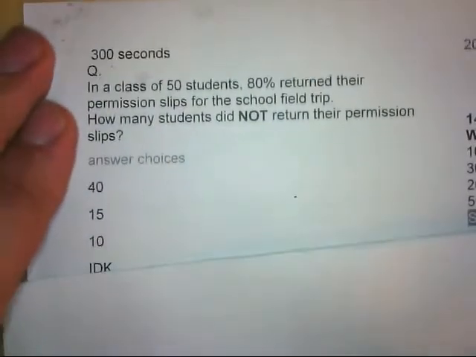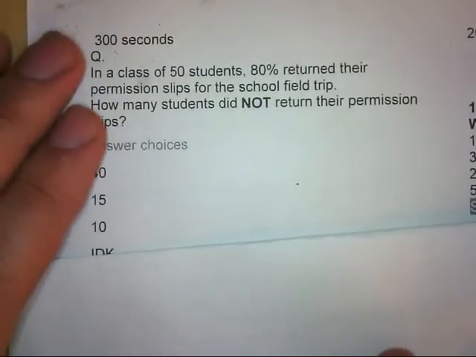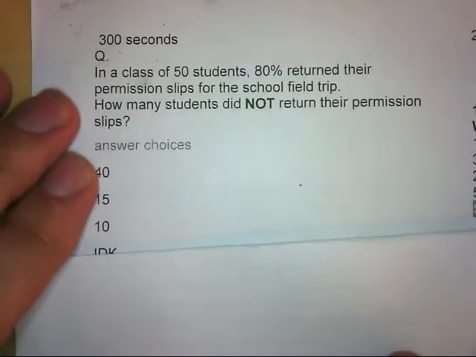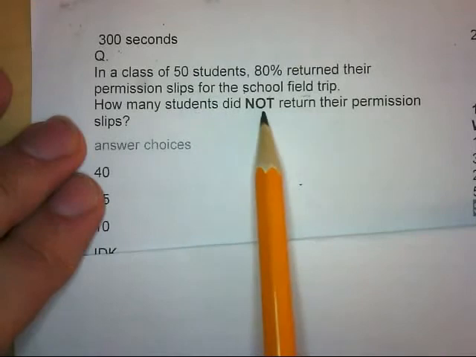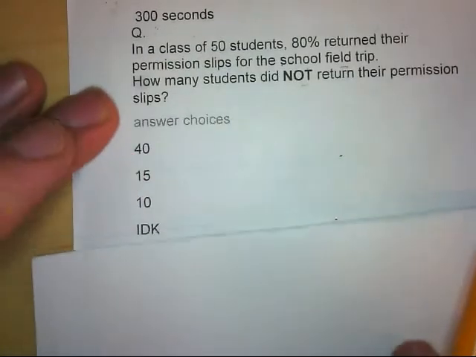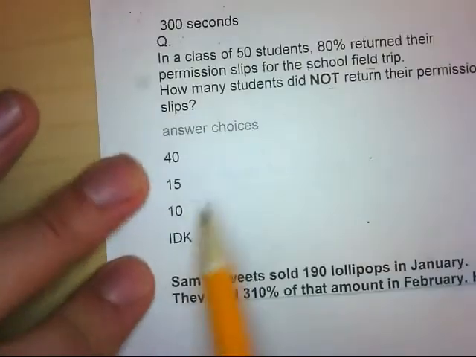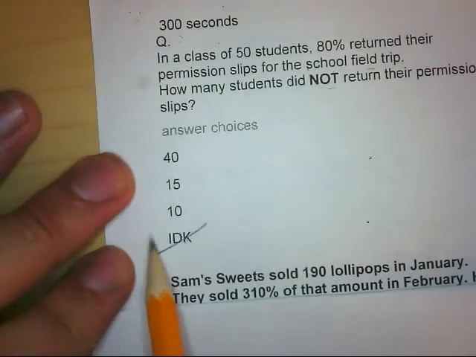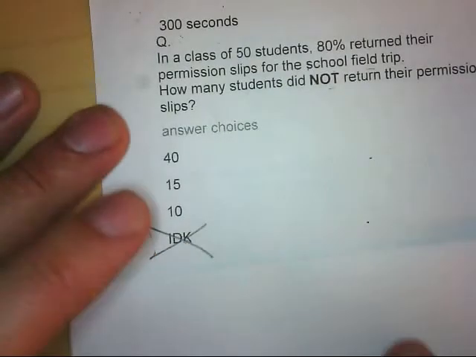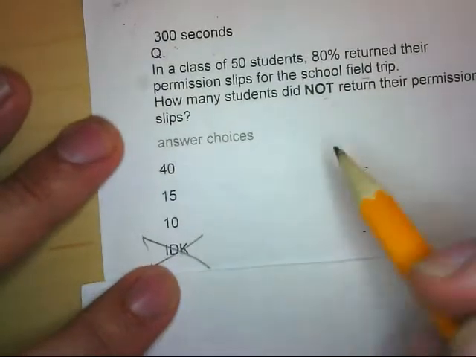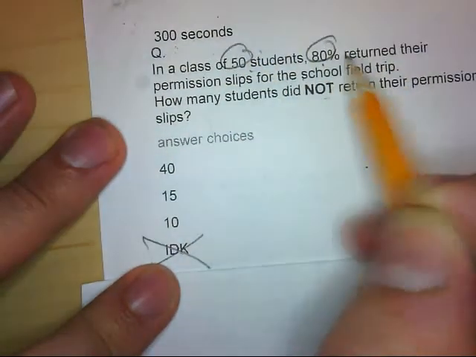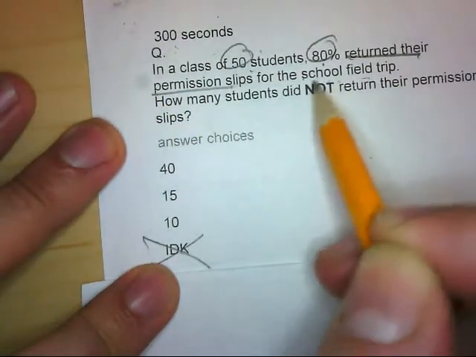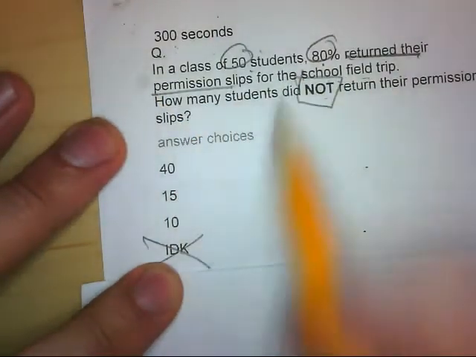In a class of 50 students, 80% returned their permission slips for a school field trip. How many students did not turn in their permission slips? Okay, I'll tell you right now, if you ever see "I don't know" on a test, do not select it. I promise you it's wrong. All right. So 50 students, 80% returned their permission slips. How many did not? That's important.